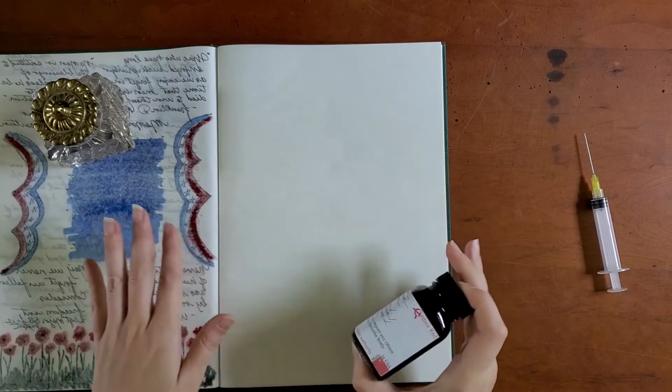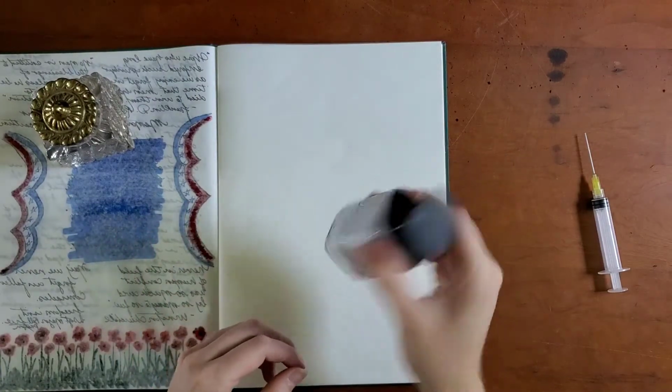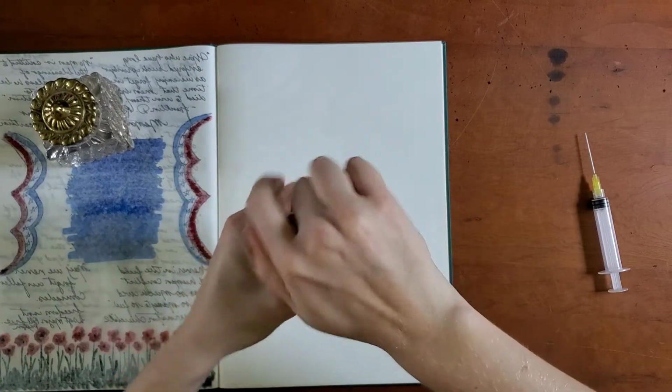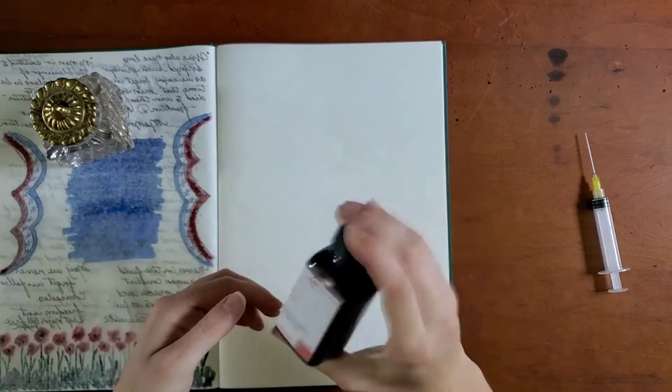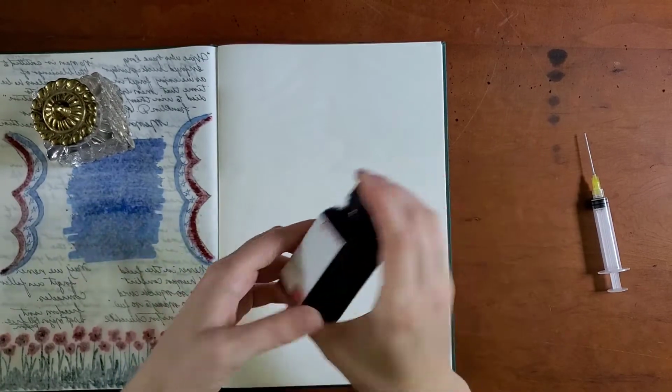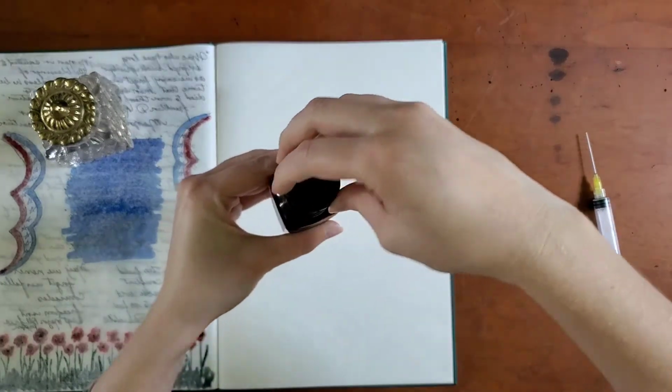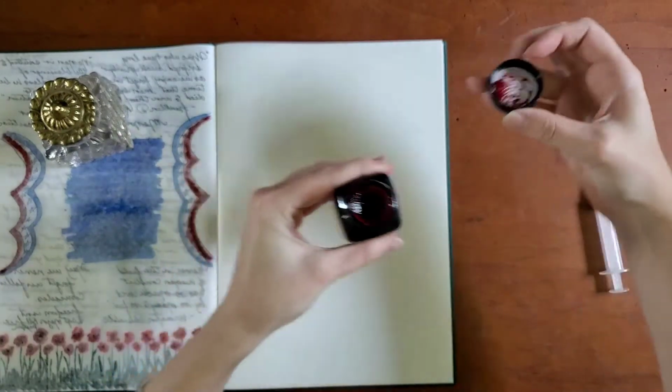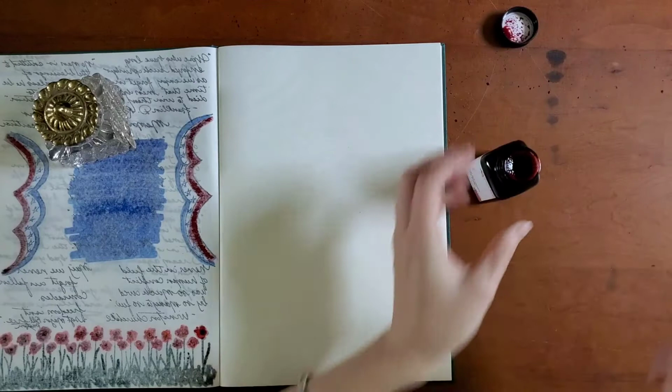I'm going to try to keep the mess at a minimum because it can really go places. Actually, I better shake it a little more. I've never shaken this one before. I figured Censor Red was quite appropriate for America's birthday.